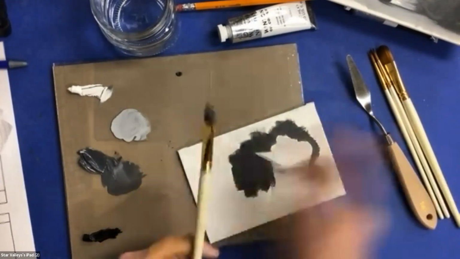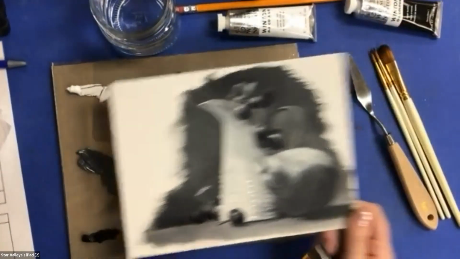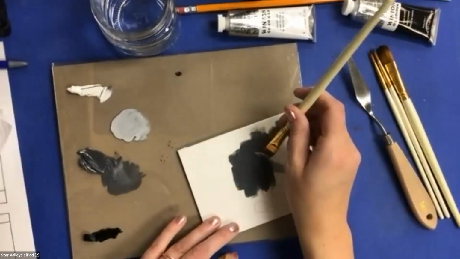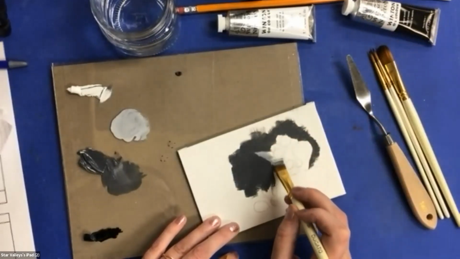Don't worry about trying to paint the whole background. You don't have to take the time to do that. You just want to put the values in the areas to figure out what your values are.